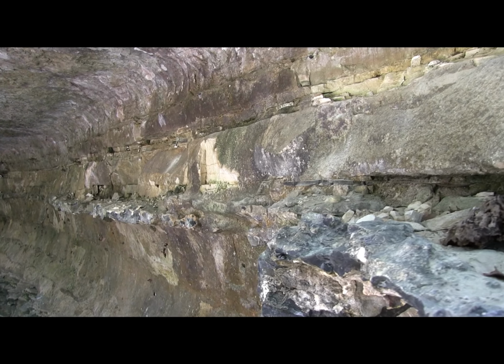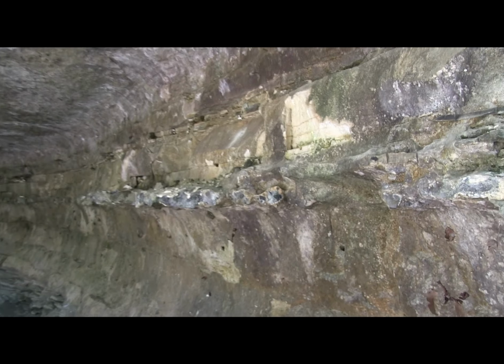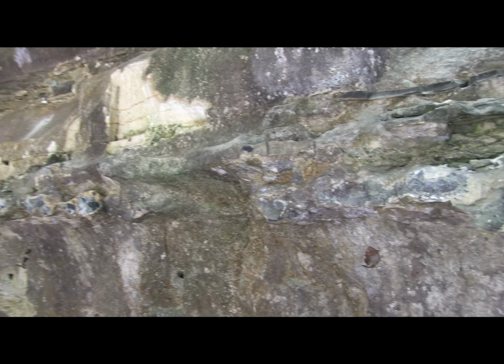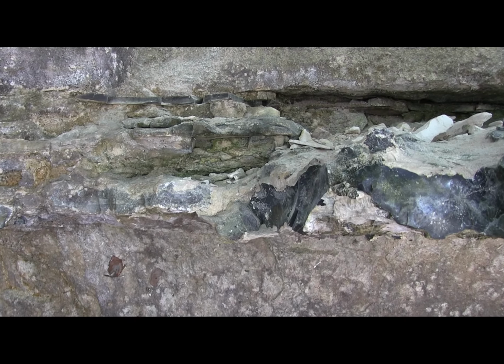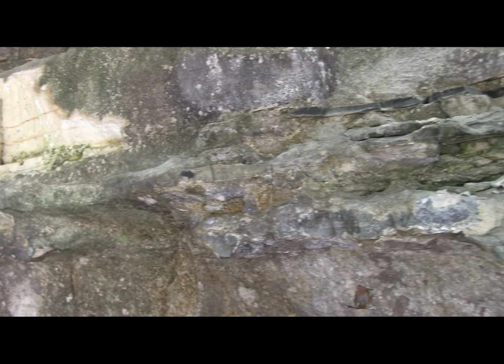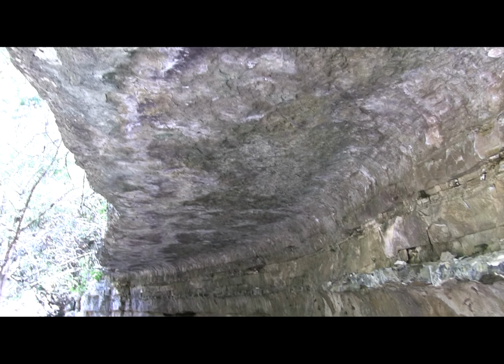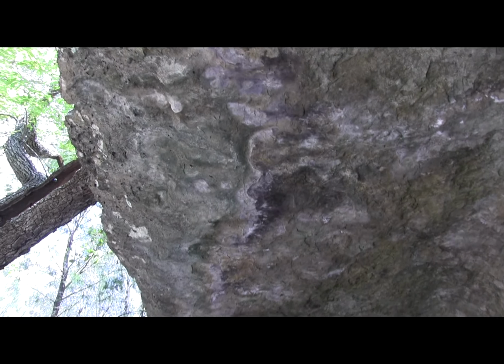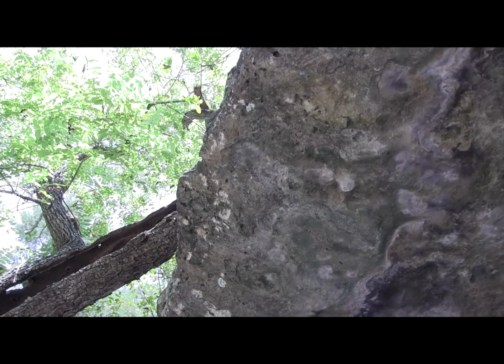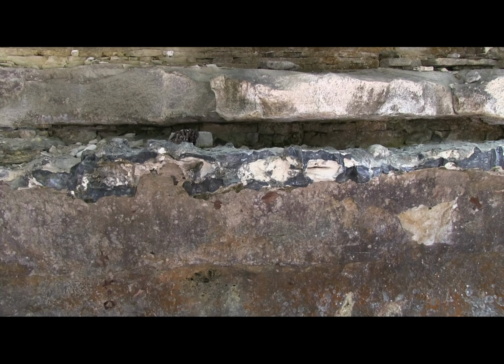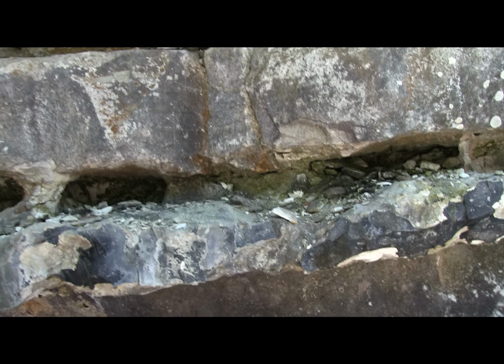Why did they create such meticulously built, such highly engineered structures here in Texas out of concretized gypsum and what is known as chert? And finally, when was this terraforming accomplished?